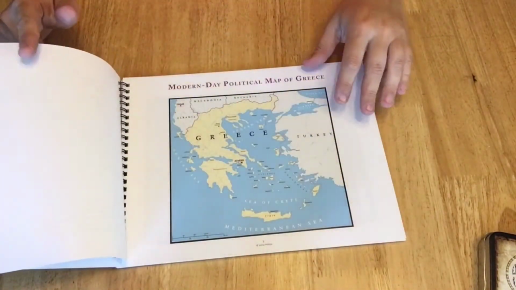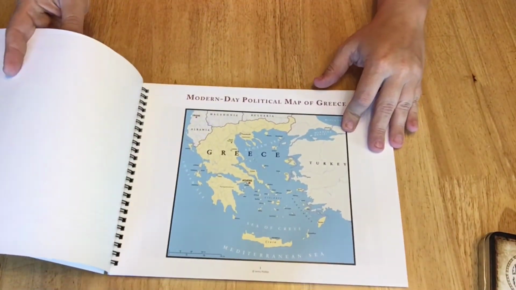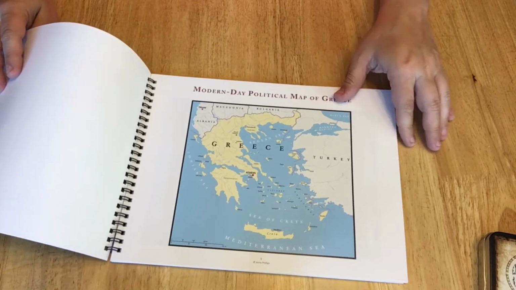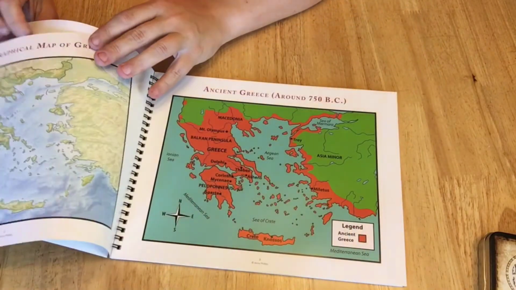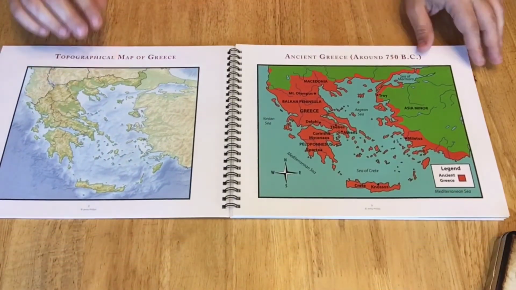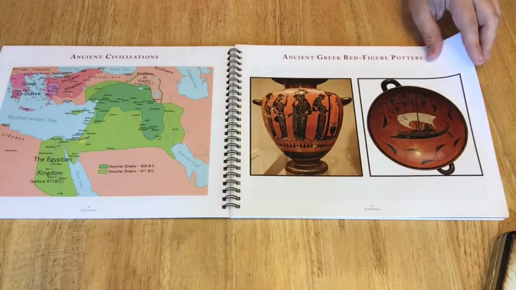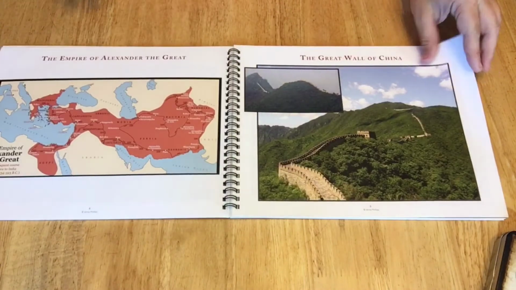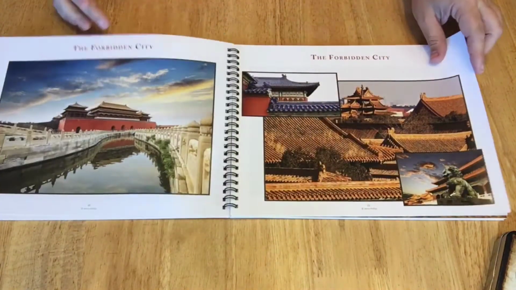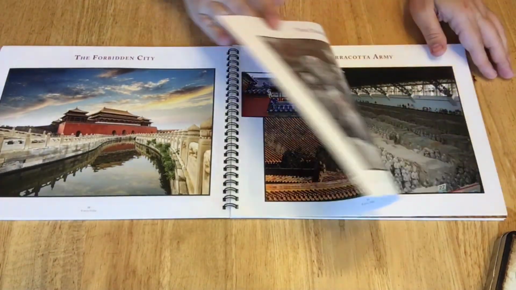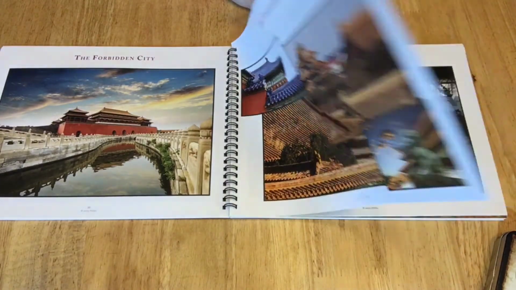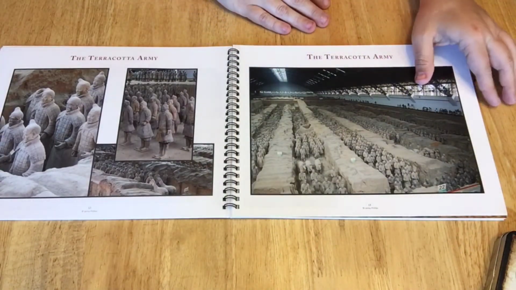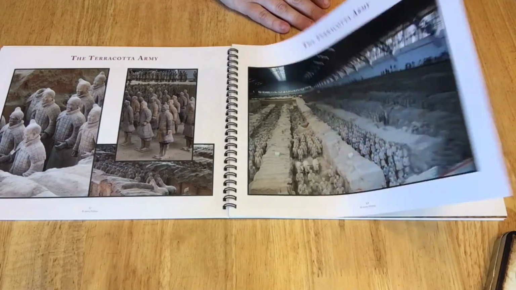So there's a little contents, and it will tell you in the course book when you're teaching when you need to open this up and reference it for your students. So maps and images, that's exactly what it is. Once again, this is like science. I love that they have pictures because if I'm going to try to explain something to my children like the Great Wall of China, they're going to understand it better if they see a picture of it.